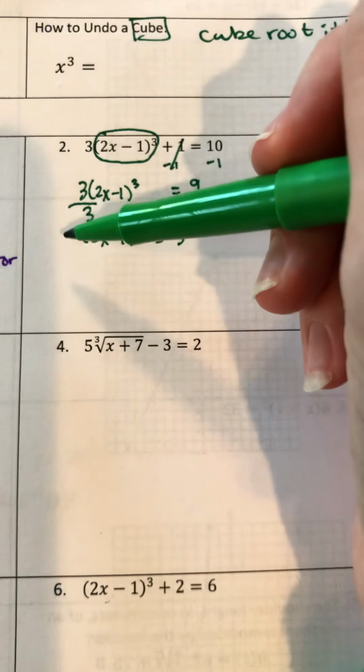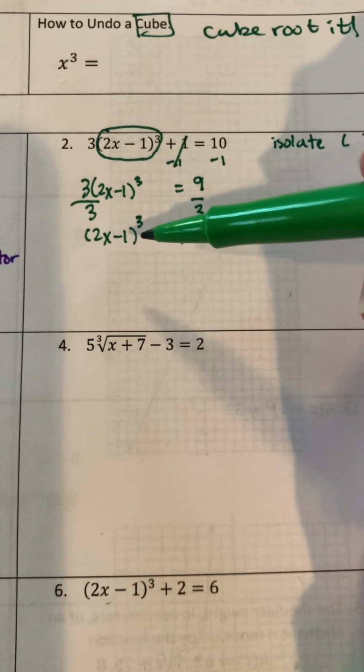Okay, and now we've got that grouping symbol isolated, but we still need to get to that variable. So the first thing we have to do is get rid of this exponent of 3. Since the entire side of the equation is raised to the power of 3, we would need to undo that by taking the cube root. So we're going to do the cube root of each side.